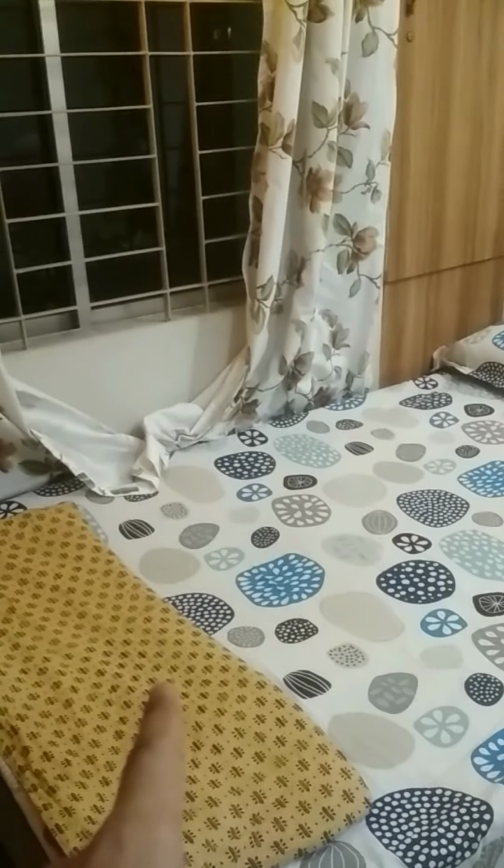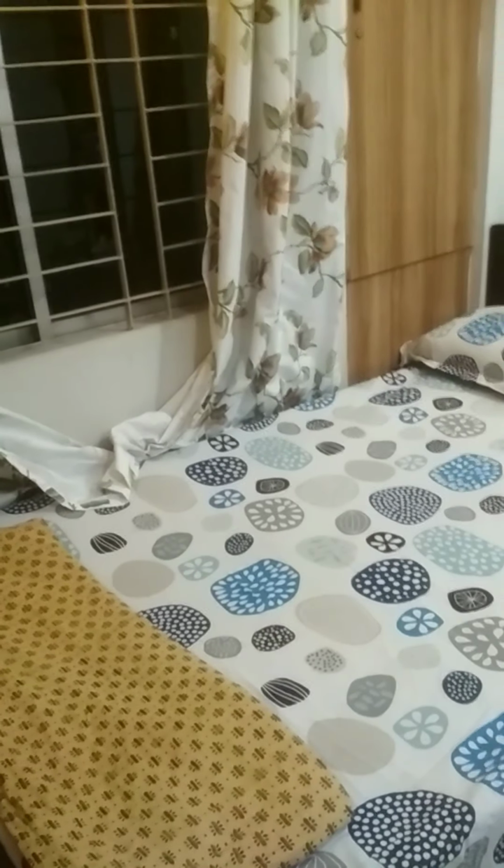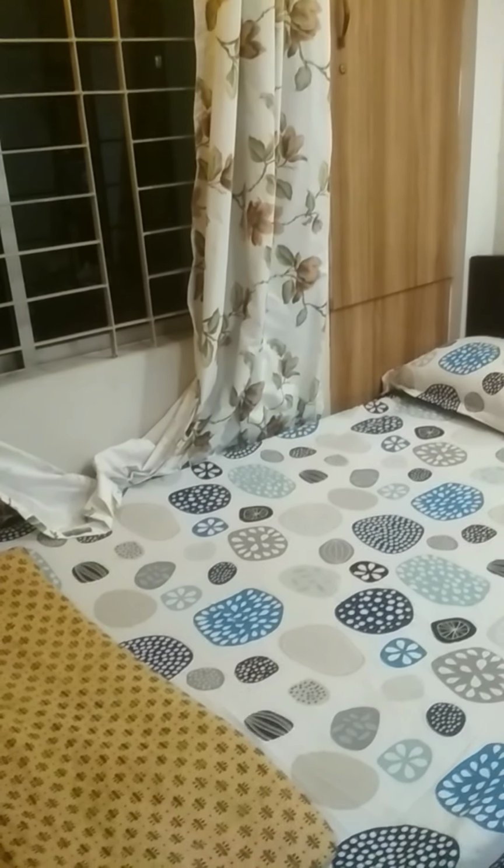Perfect. Now we will keep our bed sheet straight and tightened. It is really essential for our aesthetics. And that's how we are going to place our fresh curtains at the end of the bed.